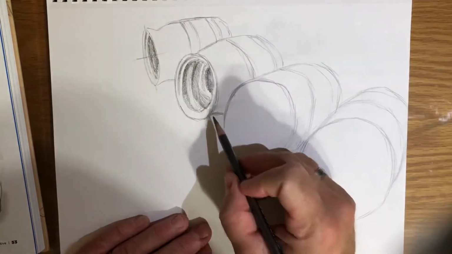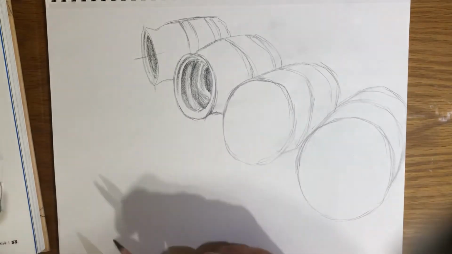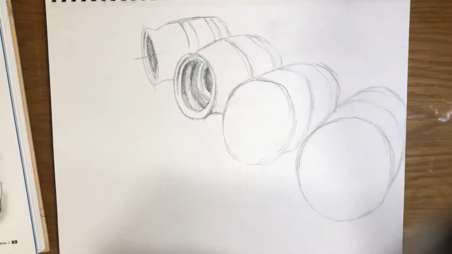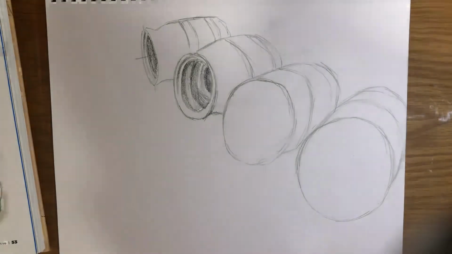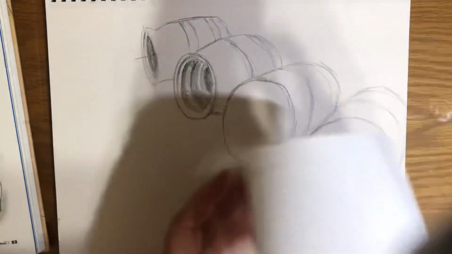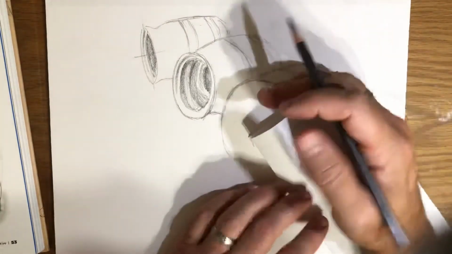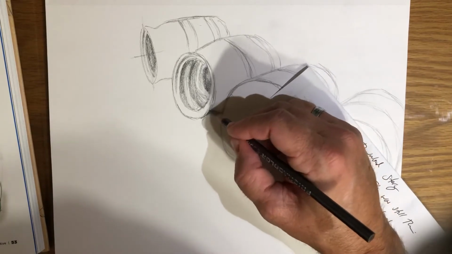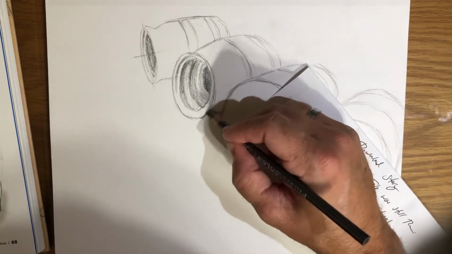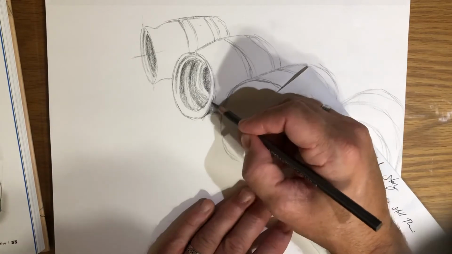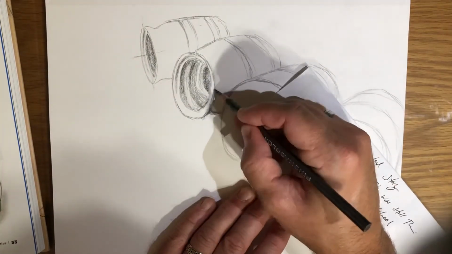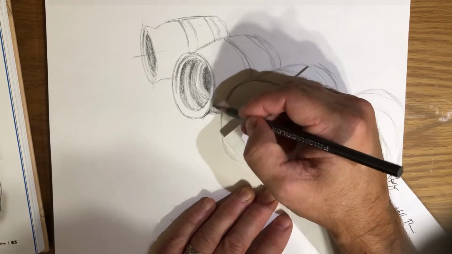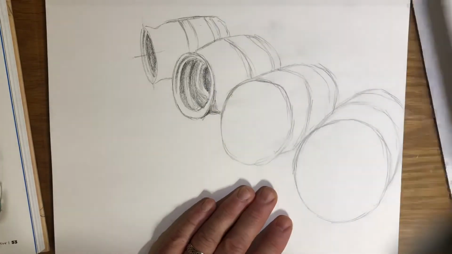Oh, smudged it. Now, you can put a piece of paper down to keep yourself from smudging. Sometimes the paper will smudge too. But you can stick your hand on the paper and then you're less likely to smudge. You still have to be careful because the paper, if you move your hand, can smudge too. Mostly it's better to just not rest your hand, but sometimes it's a lot easier to draw if you do. All right.